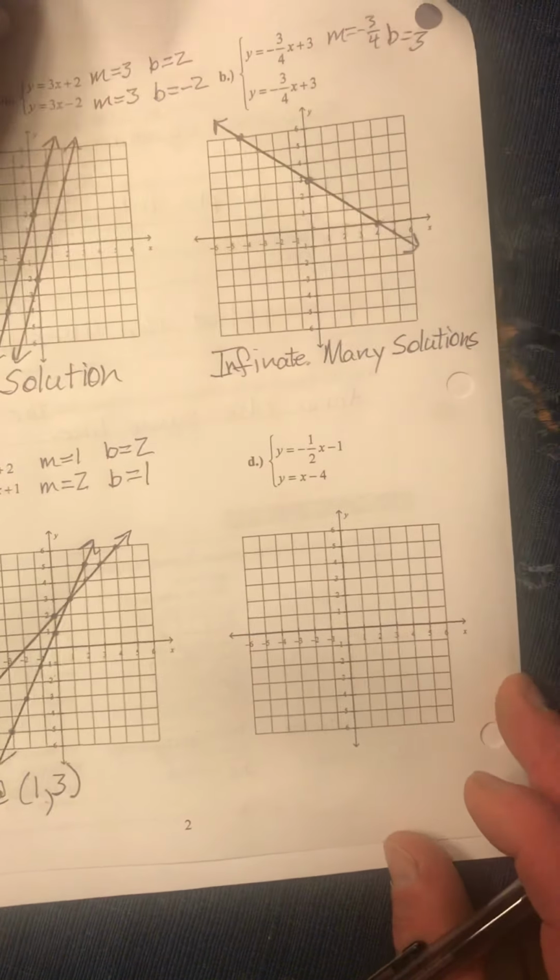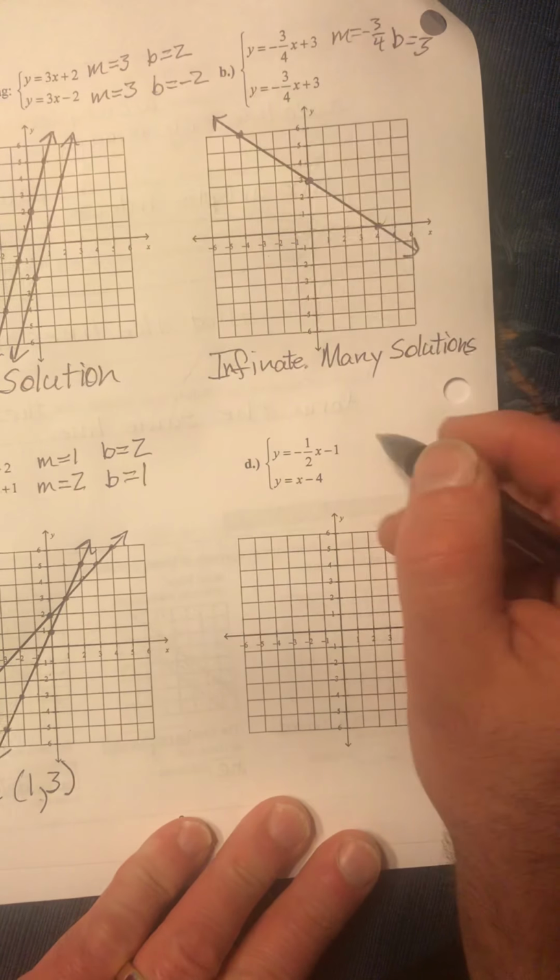All right, let's do one more example, and then there's one problem on the homework that I want to point out what you need to do, because it's kind of a special situation.